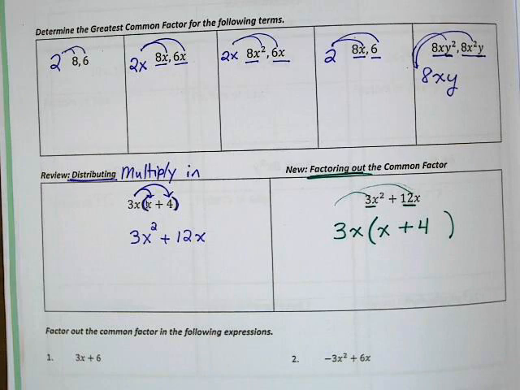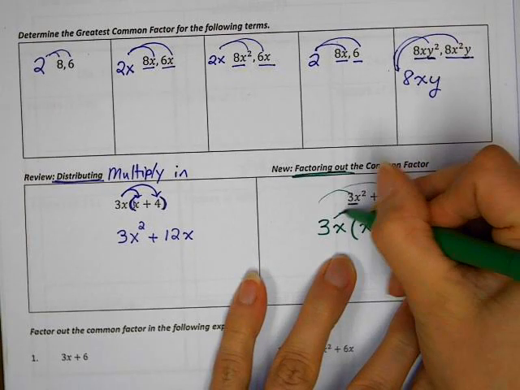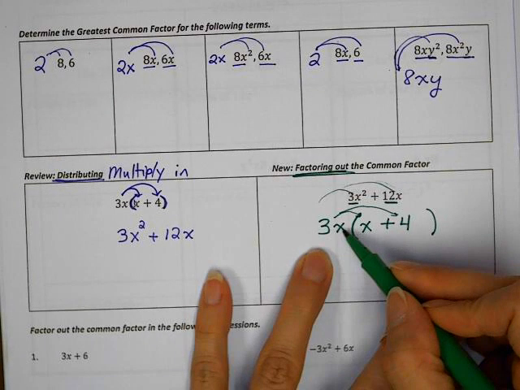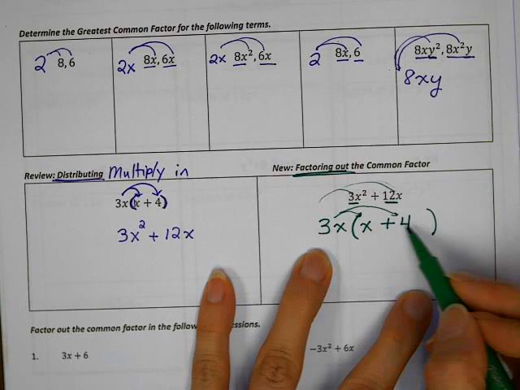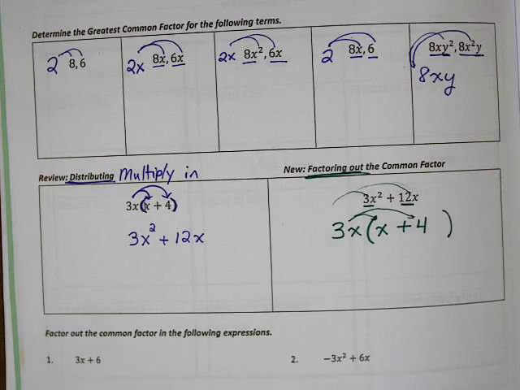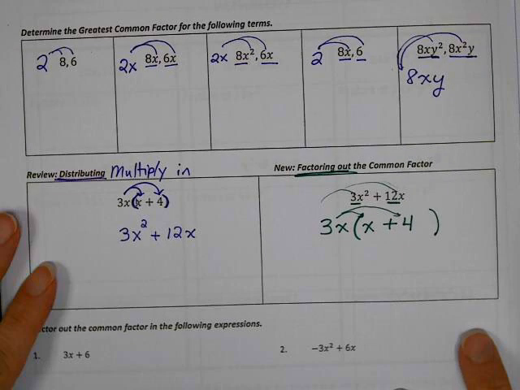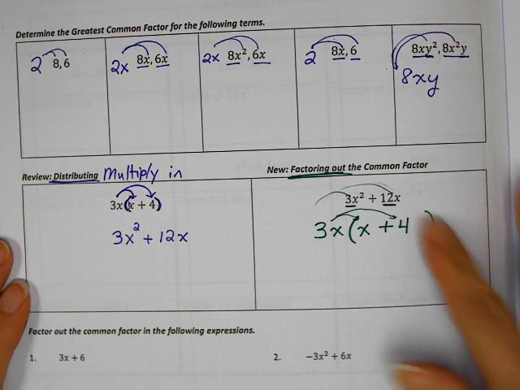How do I know if that's correct? If I distribute it back in, does that make the problem? 3x times x, x squared. 3 times 4 is 12x. Okay, so this lesson here is going to show you a variety of examples where we're factoring out, but you could always distribute in to check.